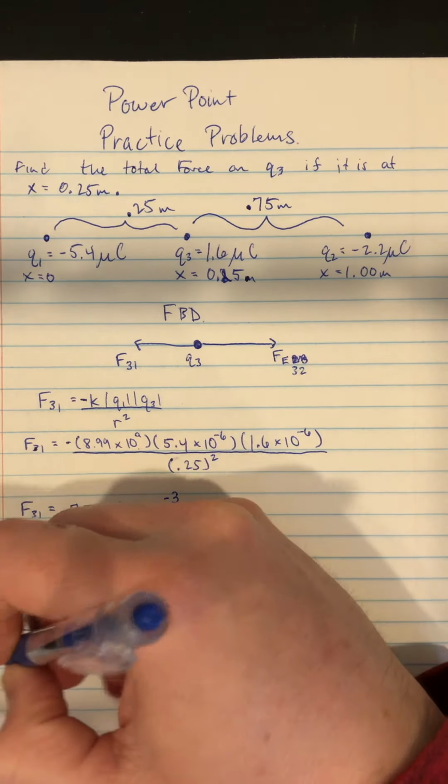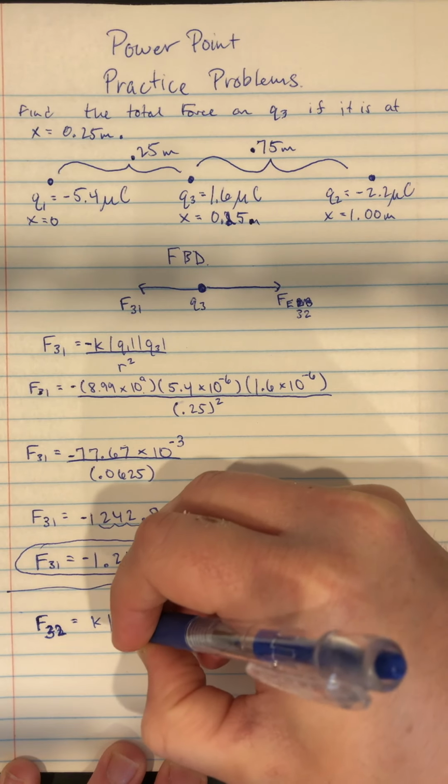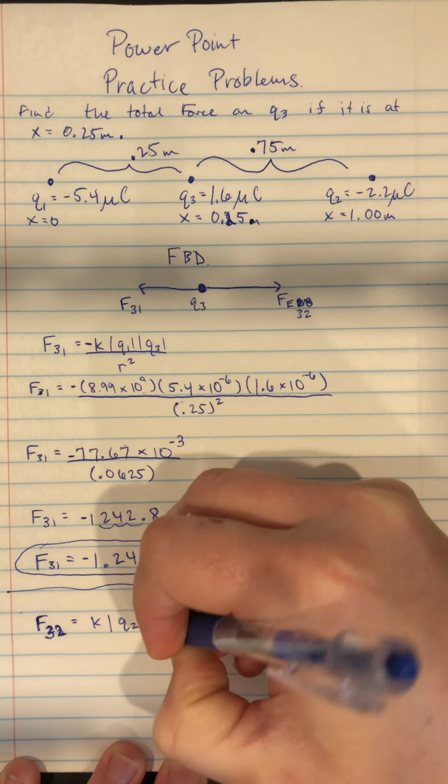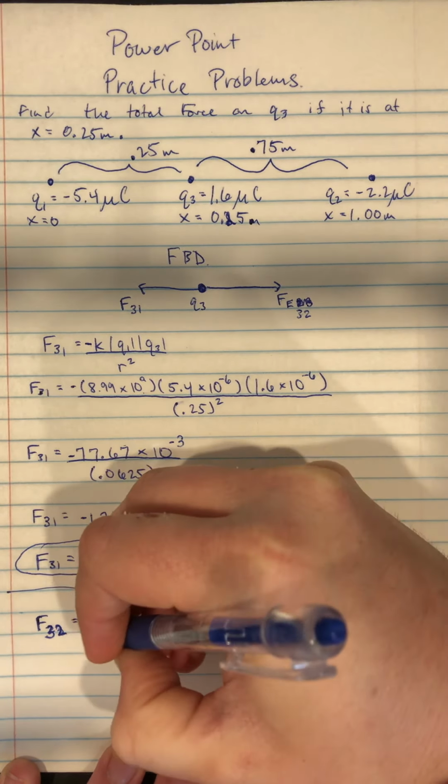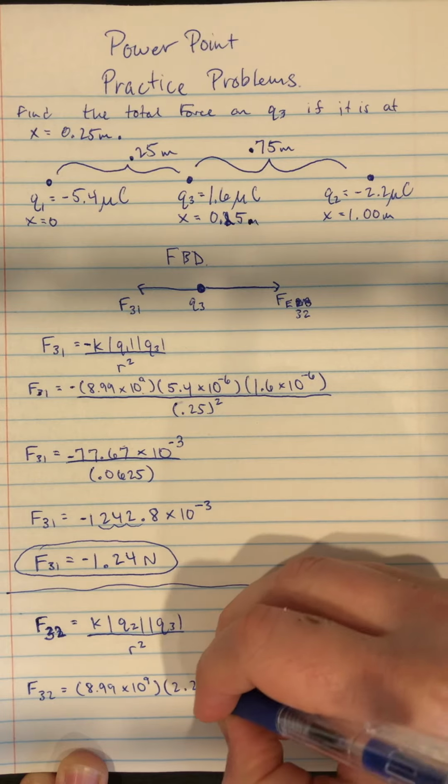So K Q2 Q3 over R squared. And we do the same thing. So 8.99 times 10 to the 9th times Q2, make it positive, 2.2. It's micro, so it's times 10 to the negative 6th.